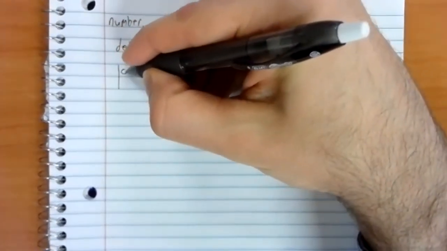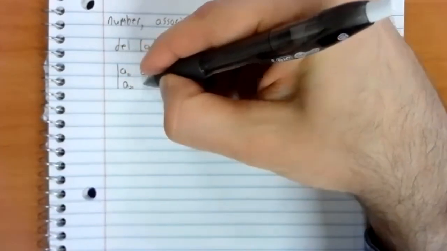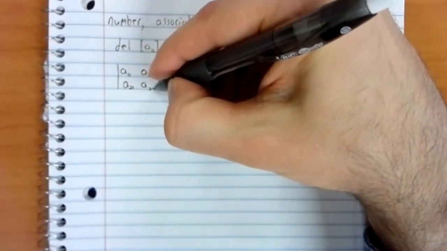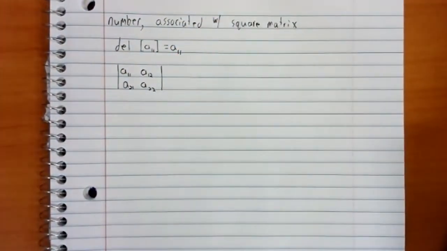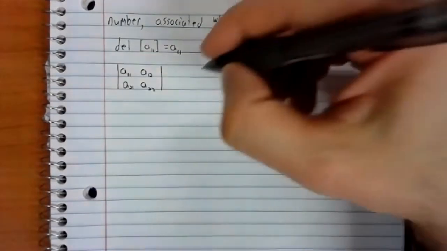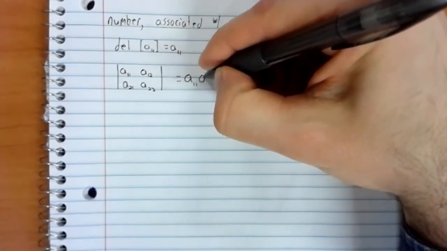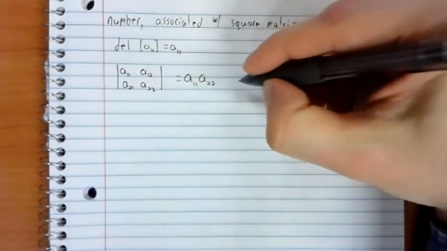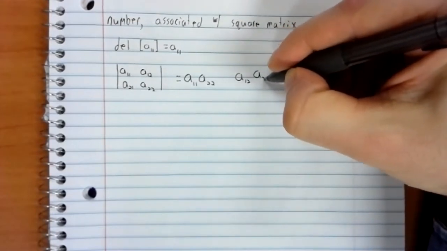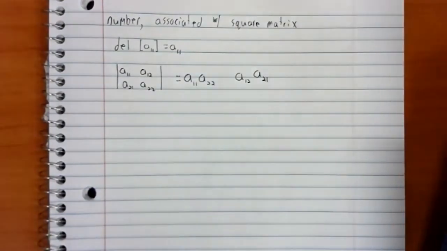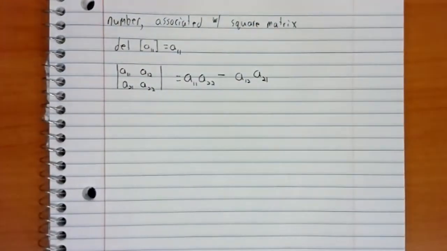The determinant of a 2 by 2 matrix. Notice that this is the same notation we used when we defined the Wronskian, is obtained by multiplying the diagonal elements, multiplying the anti-diagonal elements, and subtracting them.